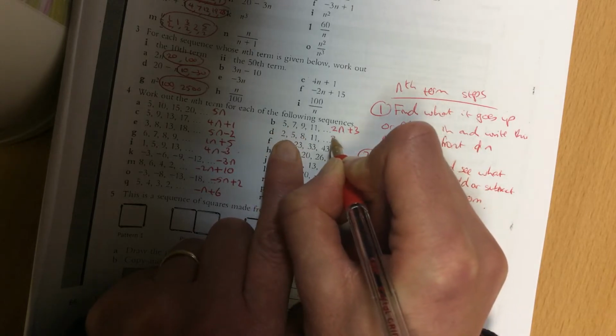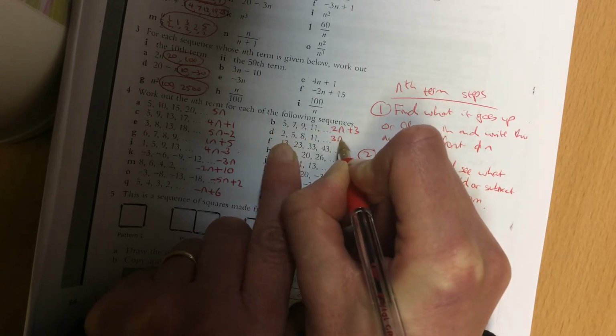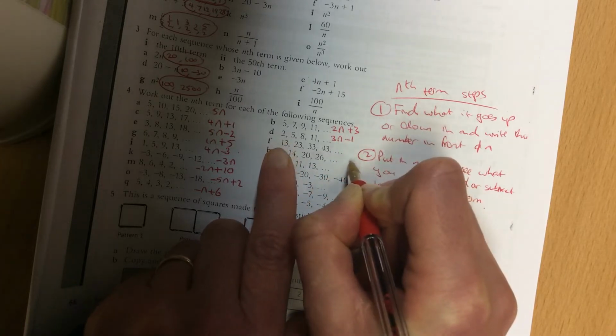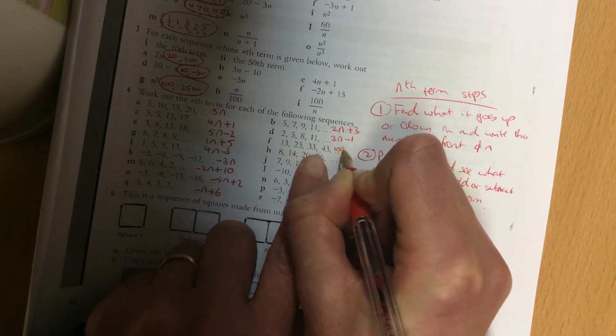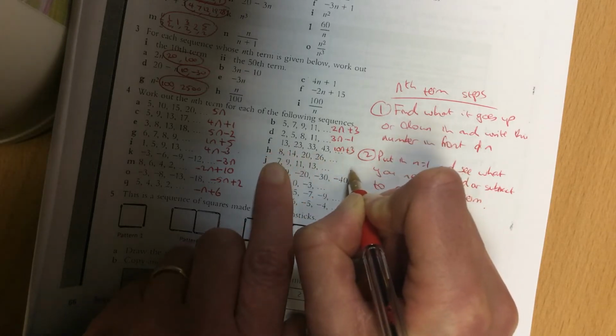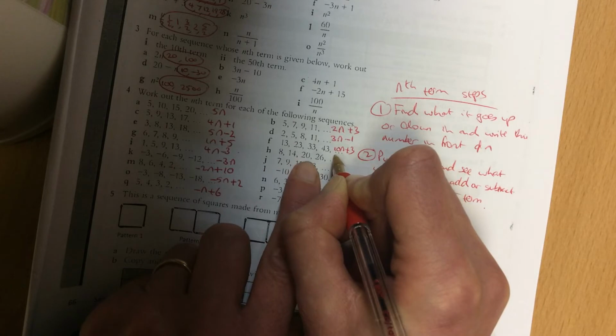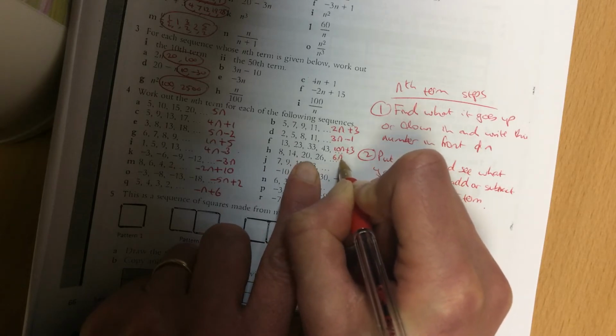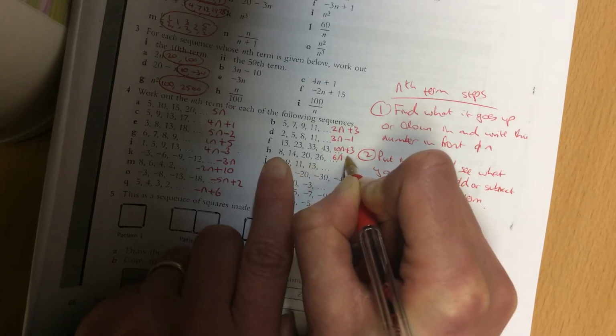This is going up in 3s, so 3n. 3 times 1 is 3, it should be a 2, take away 1. This is going up in 10s, so 10n. 10 times 1 is 10. You want 13. Add 3. This one's going up in sixes, so 6n. 6 times 1 is 6. You want it to be 8.